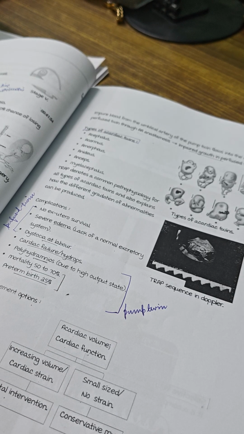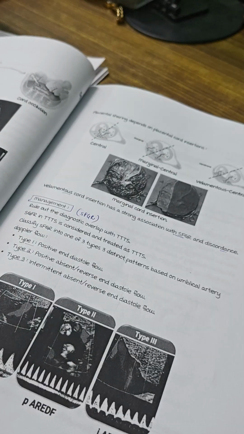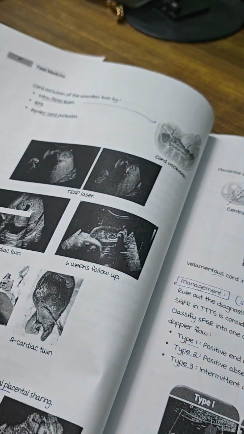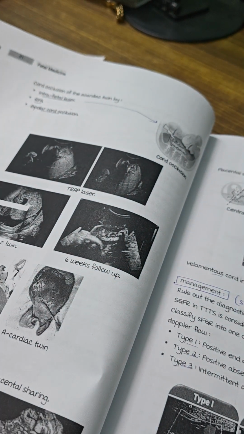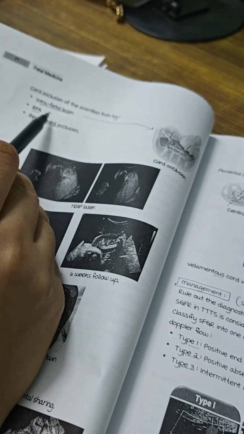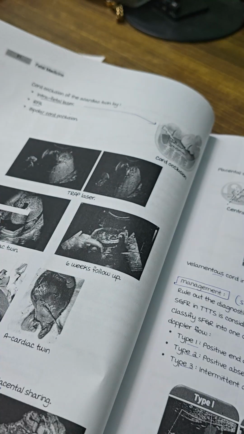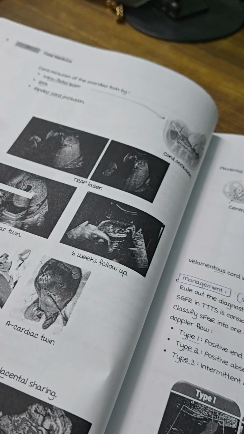What is the current management rationale? We will treat all babies between 13 to 16 weeks of gestation. Because there is arterioarterial anastomosis, we can occlude that arterioarterial anastomosis through cord occlusion by intrafetal laser, radiofrequency ablation, or bipolar cord occlusion. So these are the ways through which we can do cord occlusion.